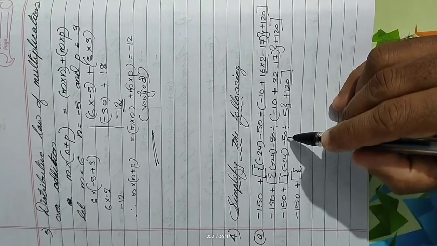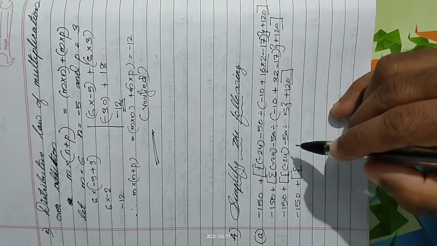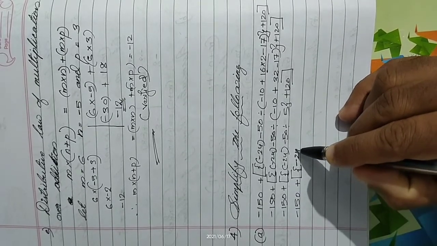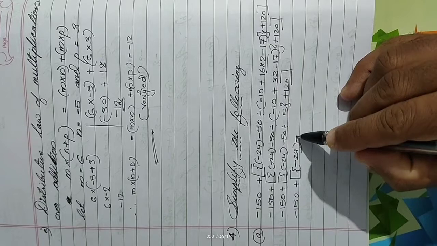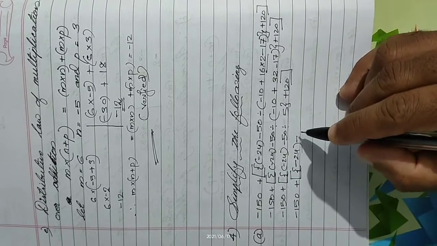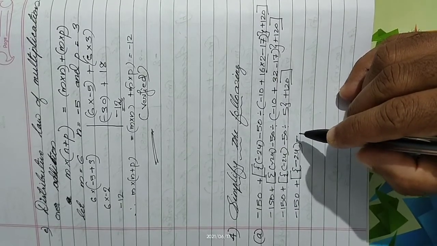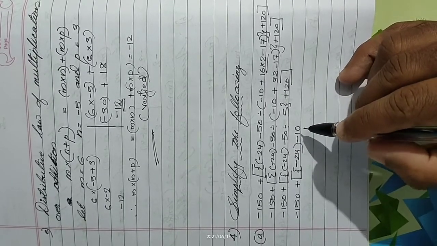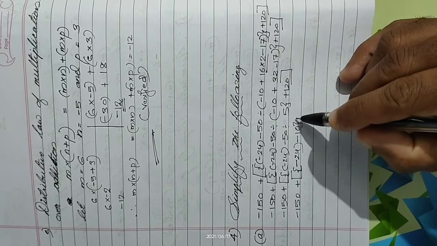Inside the curly bracket, division and subtraction both are there, so we divide first. Negative 24 minus 50 divided by 5 is equal to 10, minus 10, then close curly bracket, then plus 120.